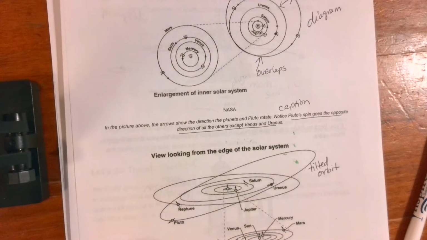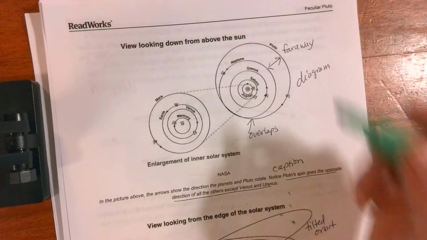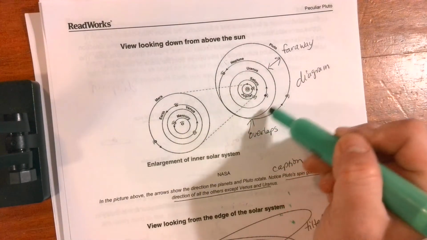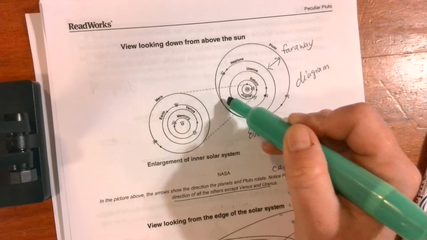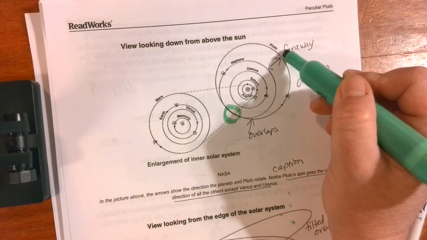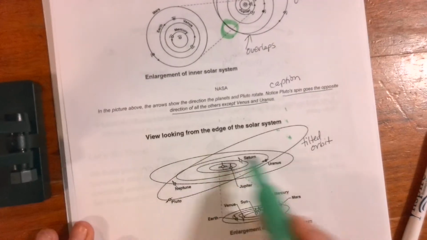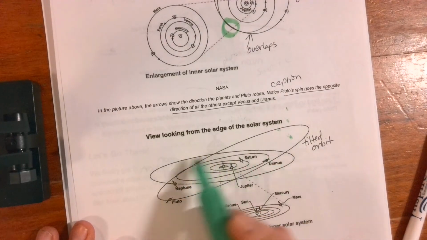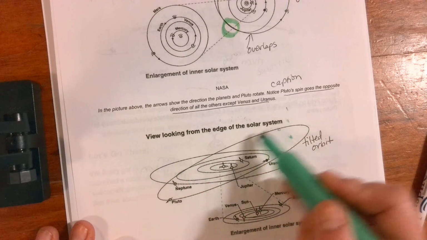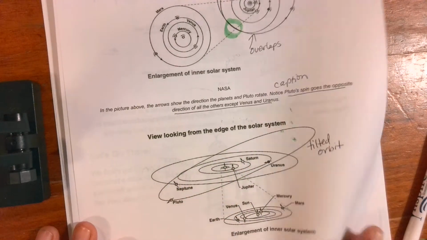Alright, and so we already looked. So instead of it being a perfect circle, it crosses the path here, and it goes really far here. And then instead of it being flat in a plane around the sun like all the other planets, it's tilted.